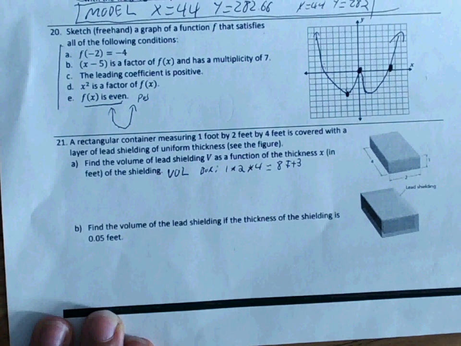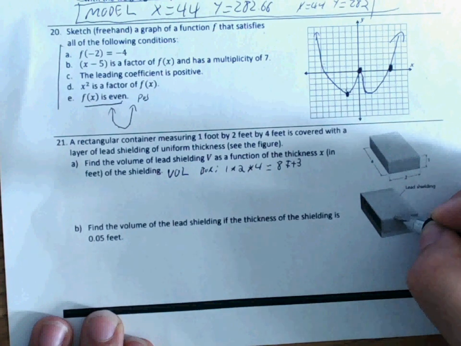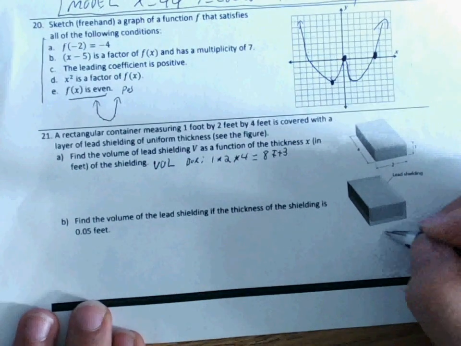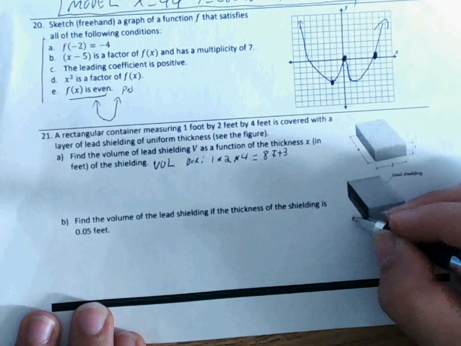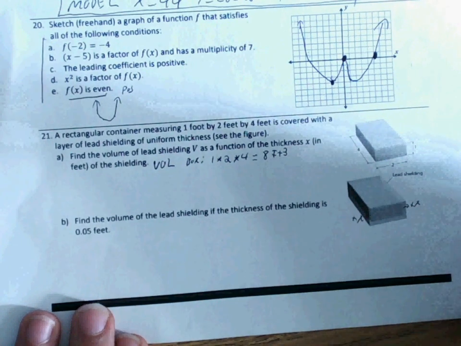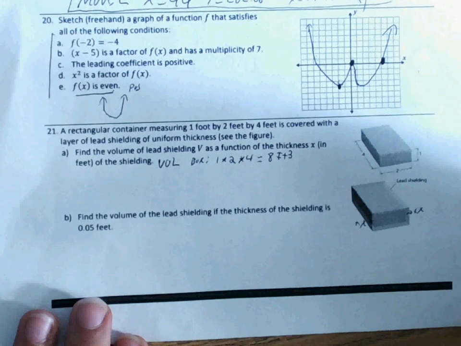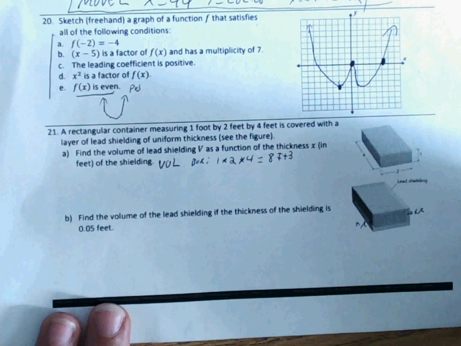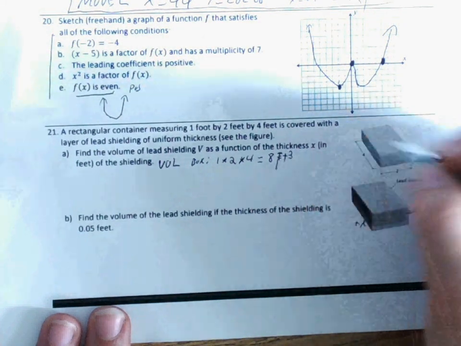And the volume of the lead shielding is going to be, in each direction you have increased lead shielding. You can look at it on your own paper by plus x. So that's going to be plus x in that left direction and plus x in the right direction. So because of that, we have plus x and plus x. That's feet cubed, by the way.